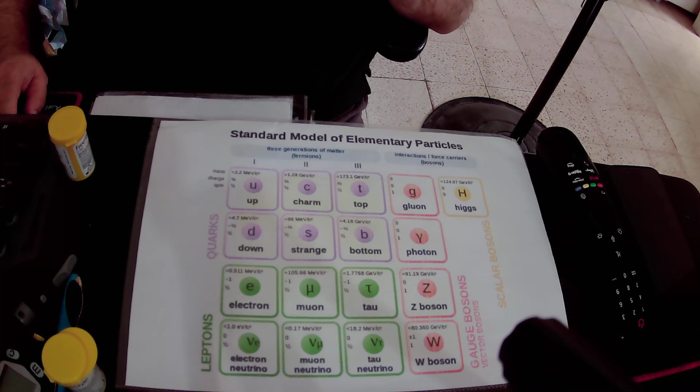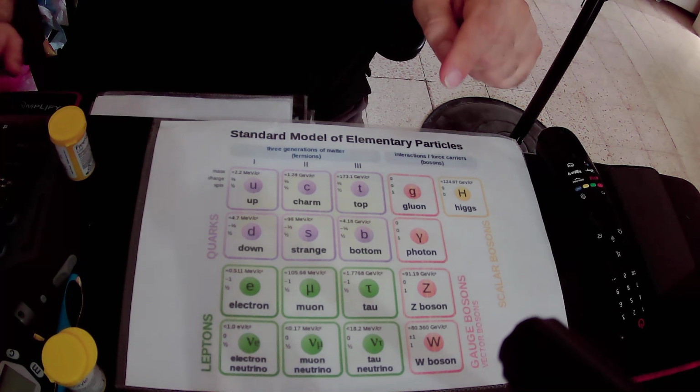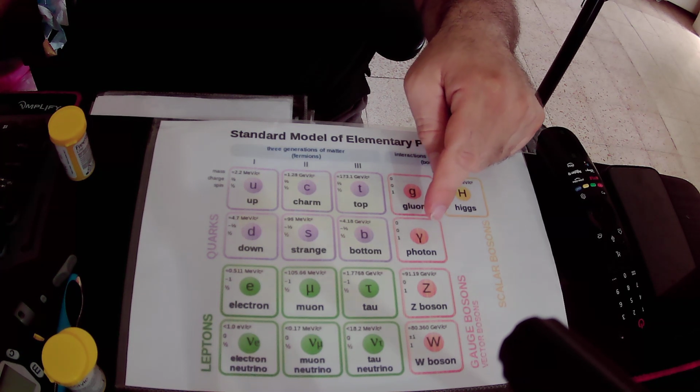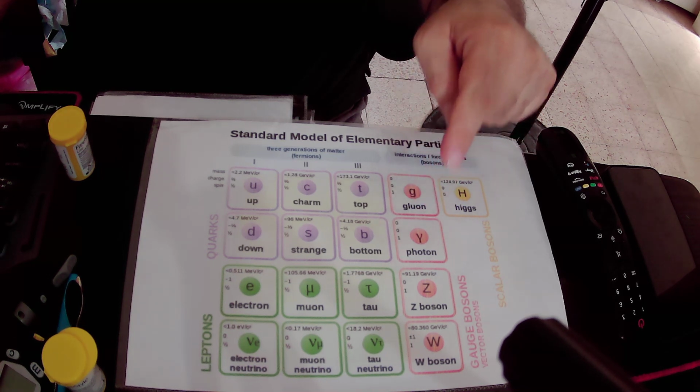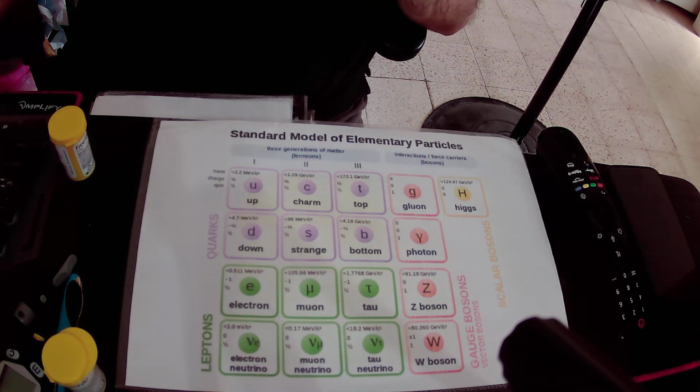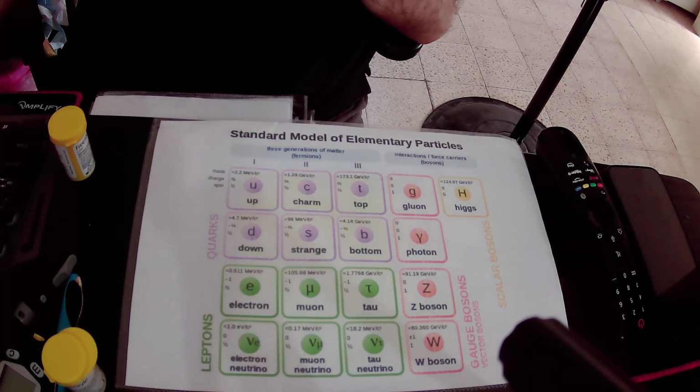And then we have the photon particle that carries the electromagnetic force that explains how charged particles interact with each other, and this particle has 0 mass.